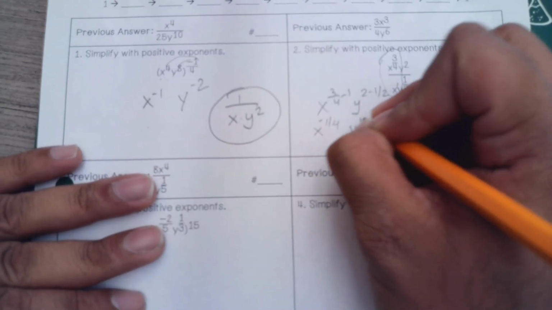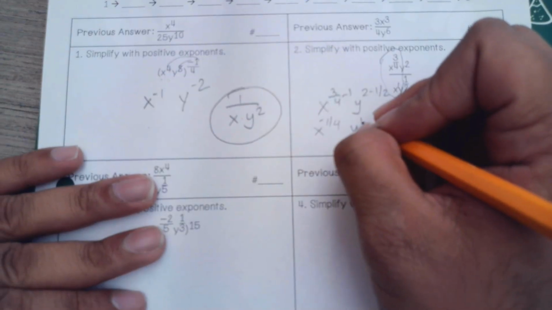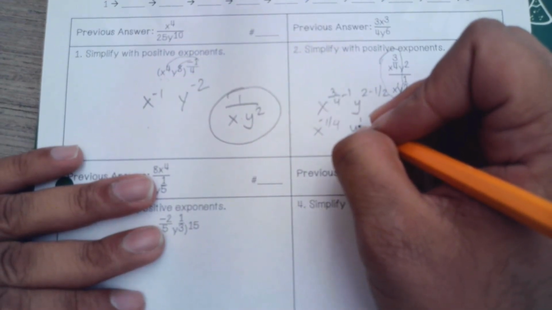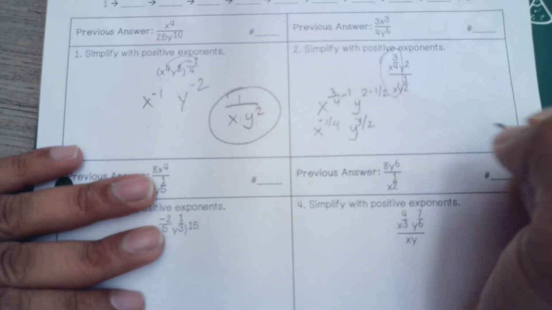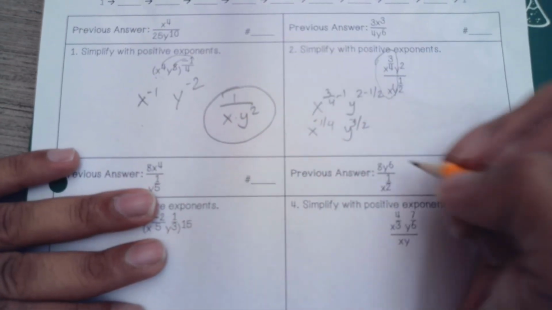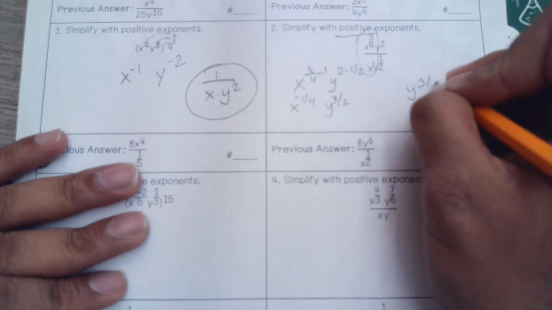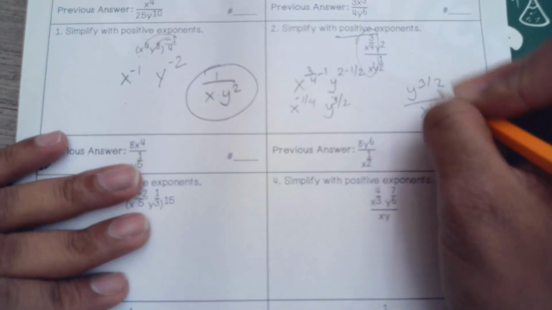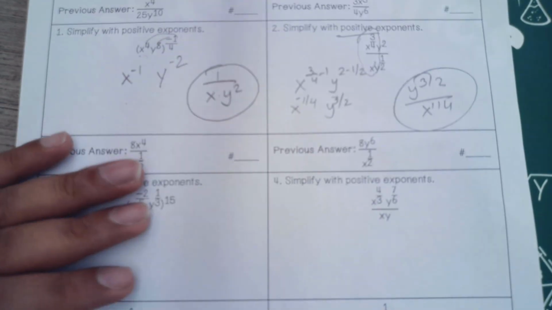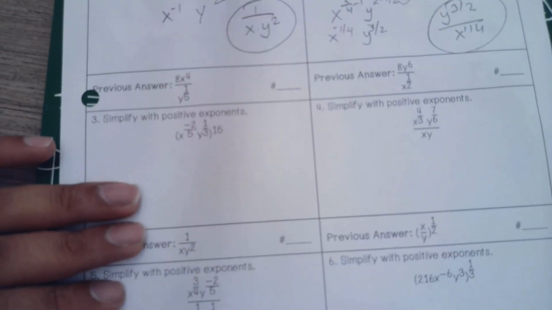Here, y becomes 1, no, what is it? 4 halves or 3 halves. Cool. Positive 3 halves, right? But this is negative. They want to keep it positive. So it's y to the power of 3 halves over x to the power of 1/4. Then negative brings the x down and keeps it positive.